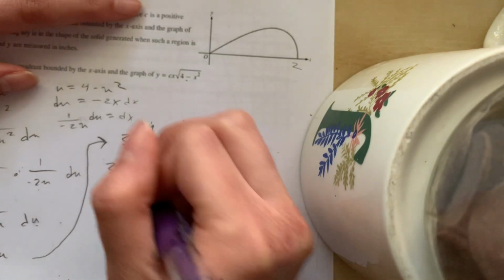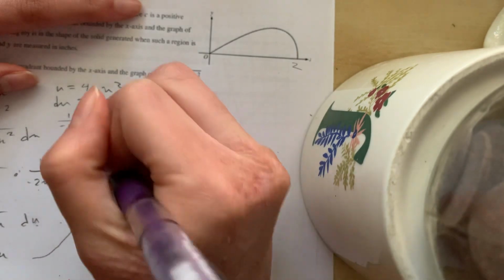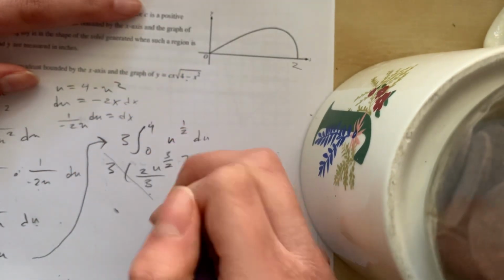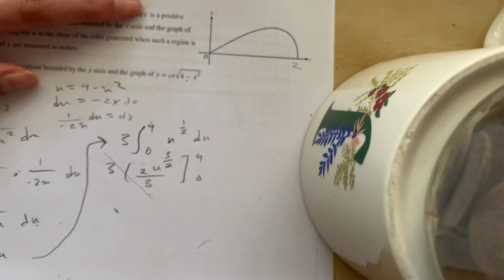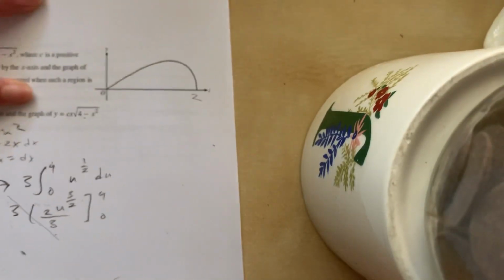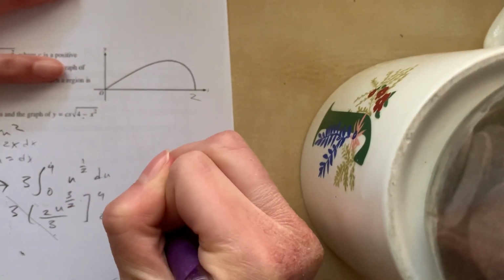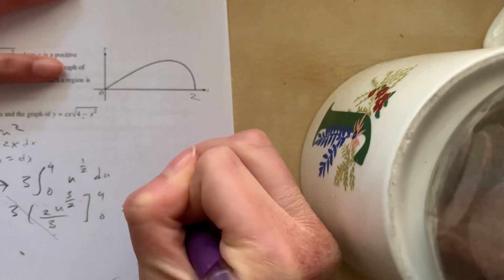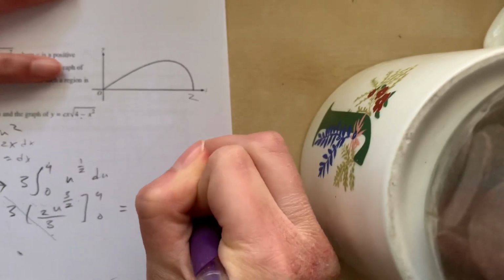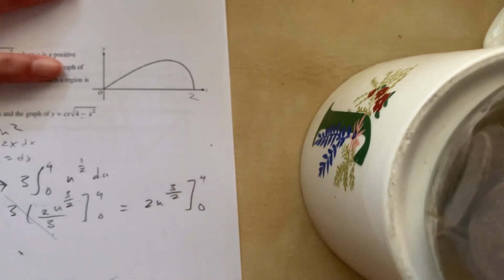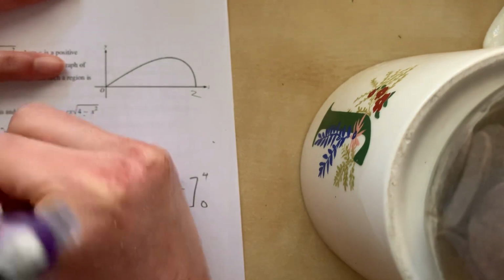Additionally, since there's a 3 here and a 3 there, we can cross those out. It's a bad crossing out. And it would be equal to 2u to the 3/2 power from 0 to 4, because the 3's cancel out here.